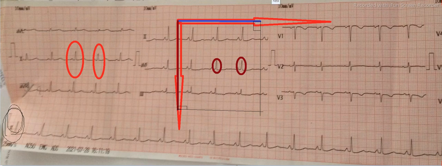Let me draw it with purple color. You see the two imaginary perpendicular lines meeting. This is the resultant of the QRS vectors from lead 1 and lead AVF.